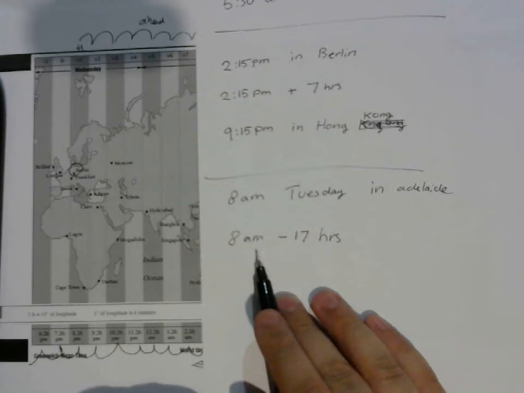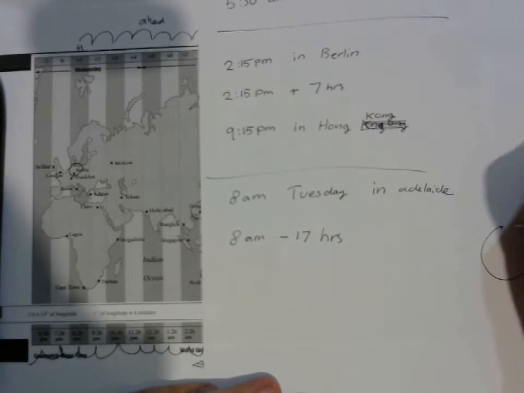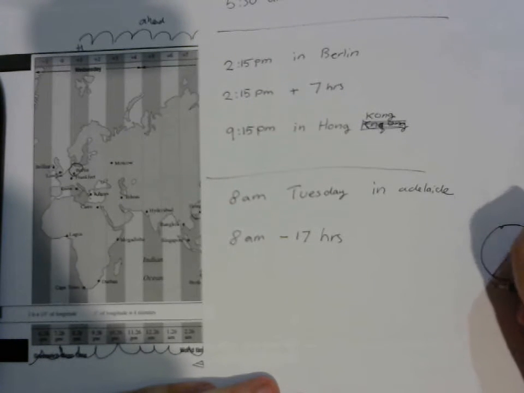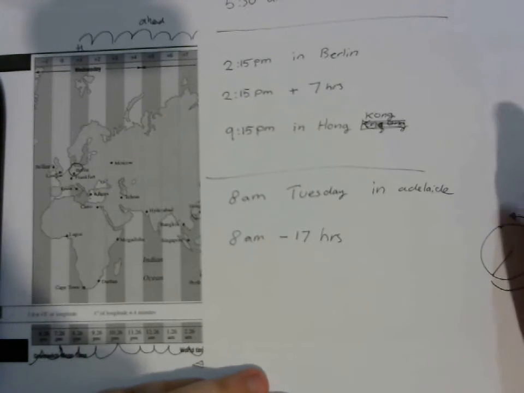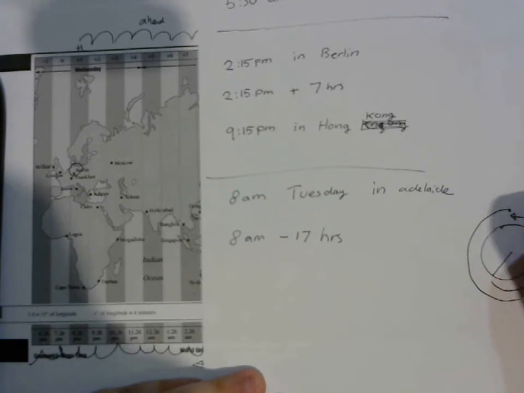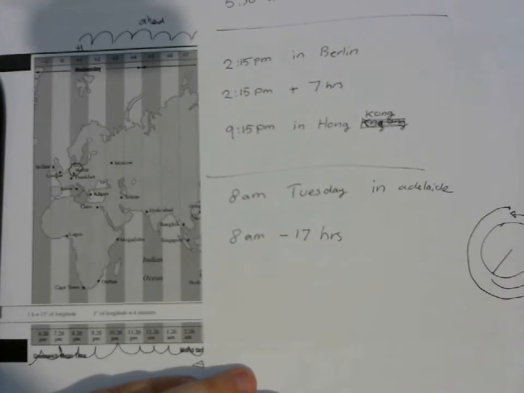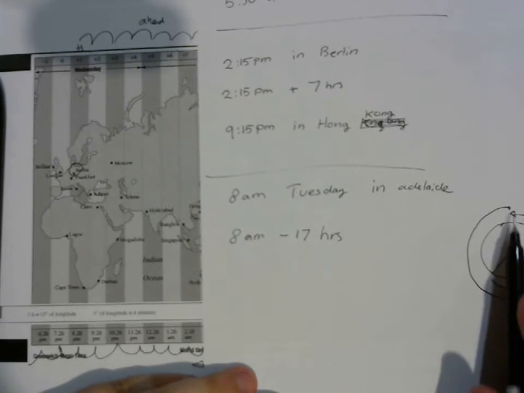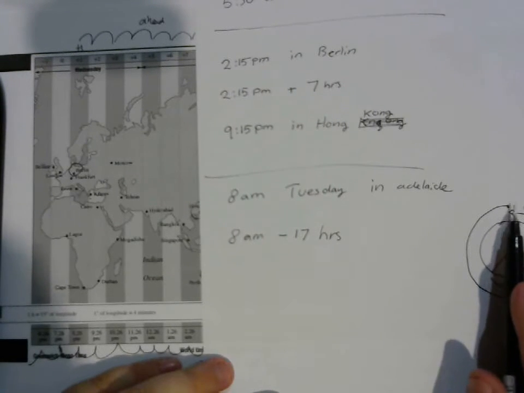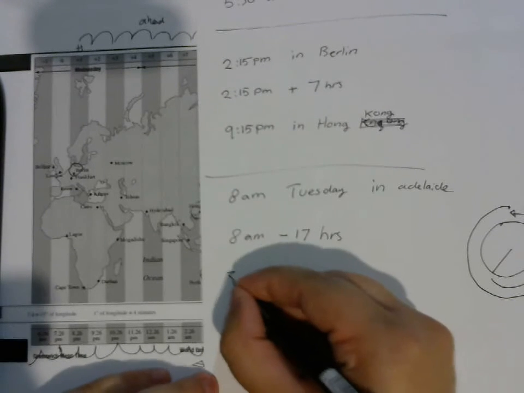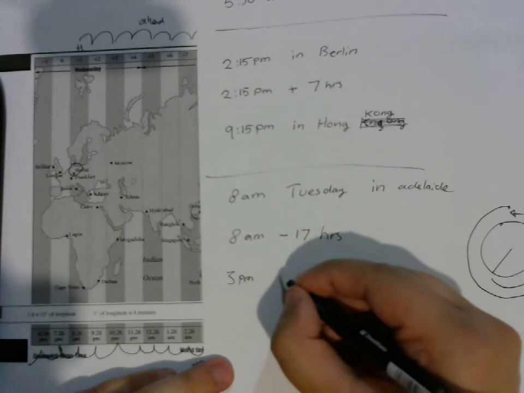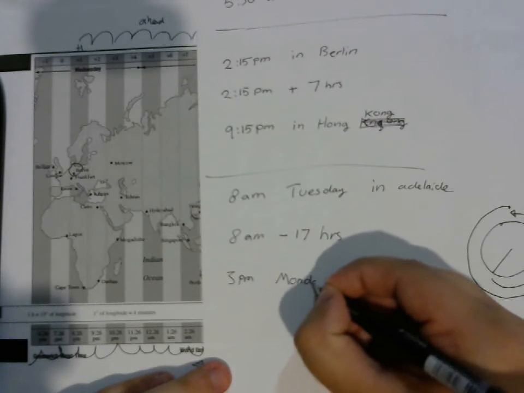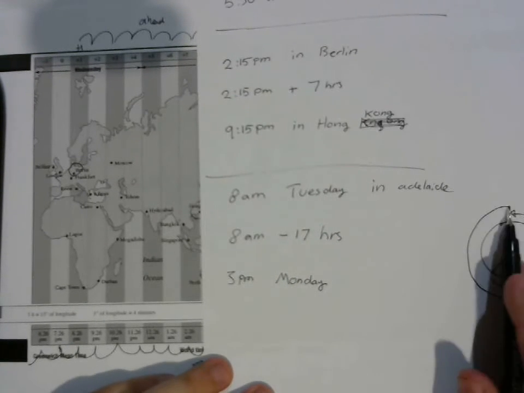And that's a problem. So now we're going to go back a day. If we have a clock over here, it's currently 8 o'clock. We're going to go back these 8 hours. And then 17 minus 8, we're going to go back another 9 hours to make up the 17 hours. So going back 9 hours from here, which would be 12 o'clock midnight, that'd be 3 o'clock, 3 p.m., 3 o'clock in the afternoon. But this is going to be the day beforehand. It's going to be Monday. So we're going back a day.